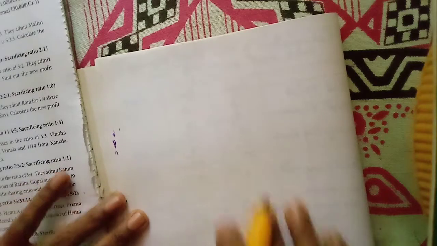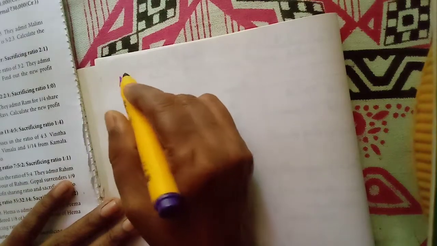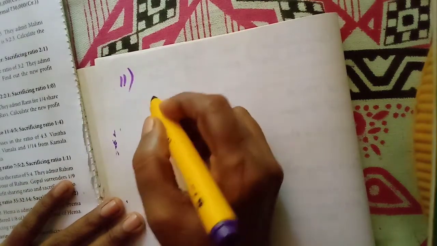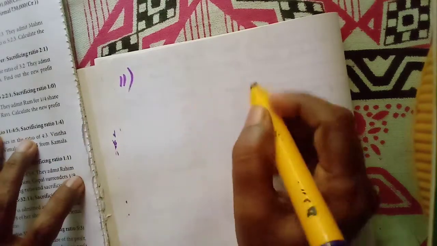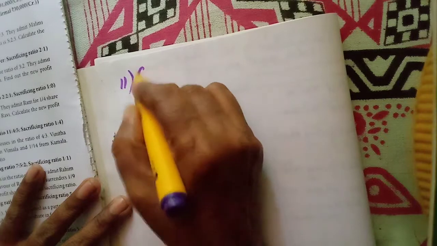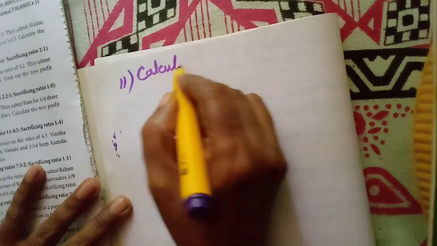Now we will do exercise 11. Exercise 10 we have completed, and 11 is also in the same way, isn't it? Here we need to write all the partners' names, so the calculation of the new profit sharing ratio we have to write.